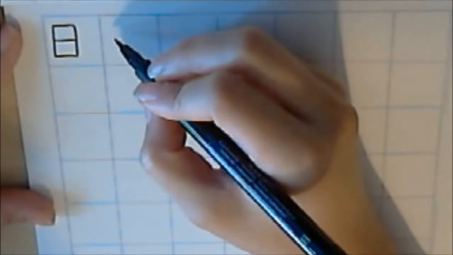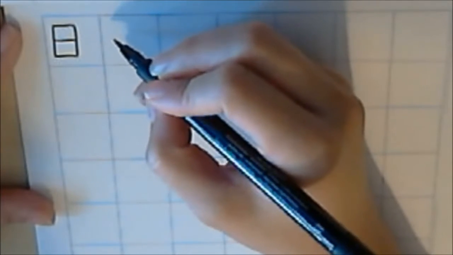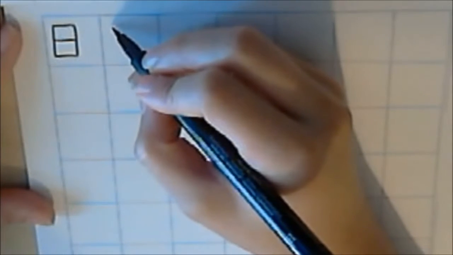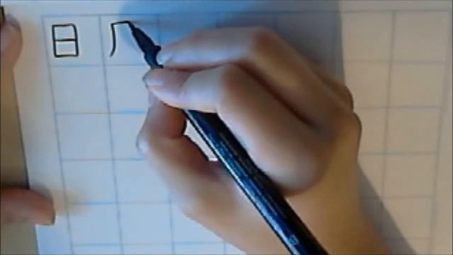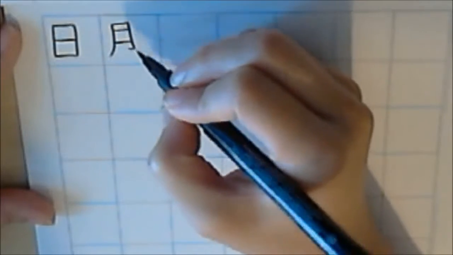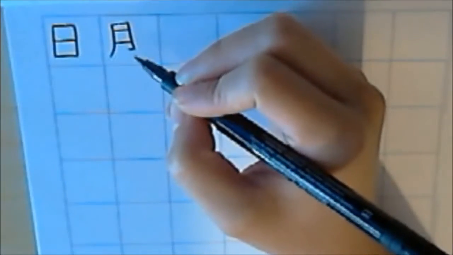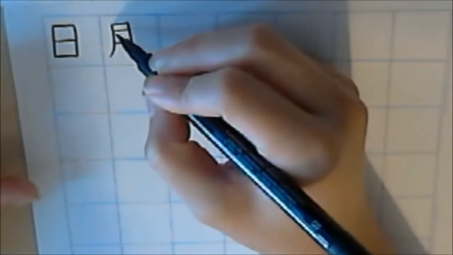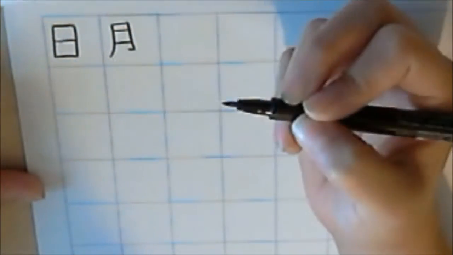Whatever. And then you have over here moon or month, which is tsuki or getsu. And you're going to do down with a little angle, right angle with a flick, and then another 2 across. And a good way to remember this as the moon or at nighttime is, you've drawn the curtains on your day. It's all over. It doesn't look very good, I'm sorry.